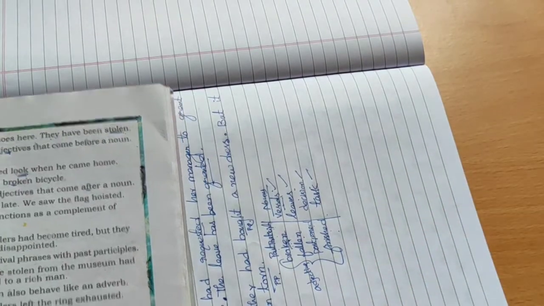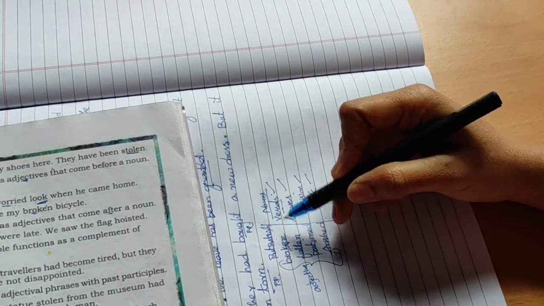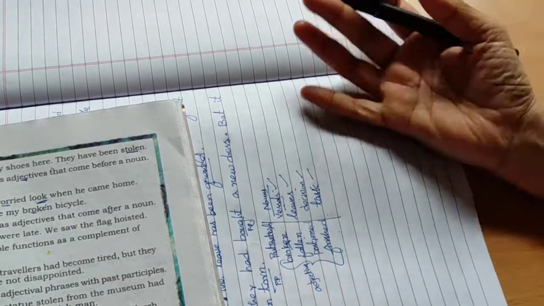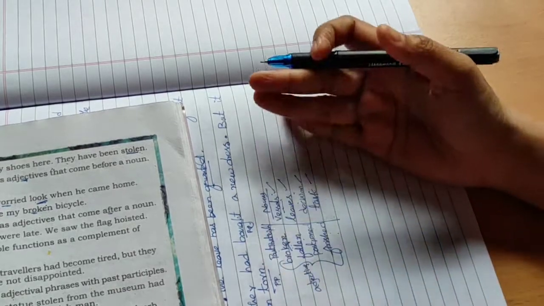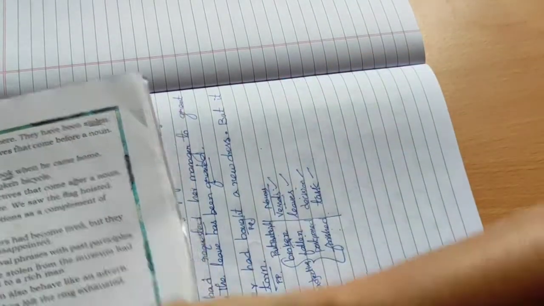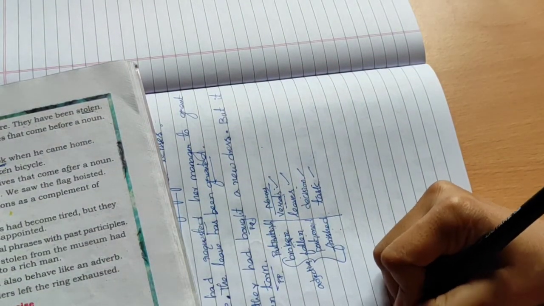Next, move to another one. So here we have used the past participle as adjective, but before the nouns. We can use it after the nouns also, just placing the past participle after the noun. So let's move to the C point.